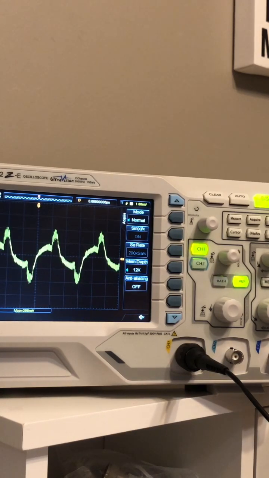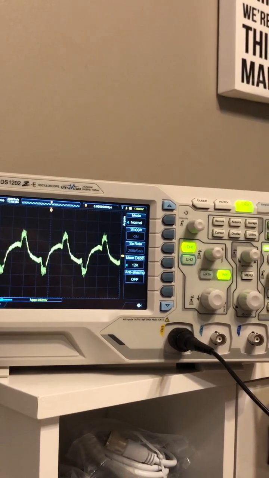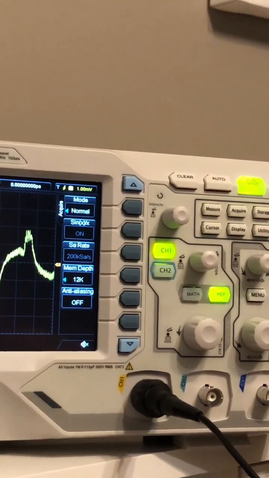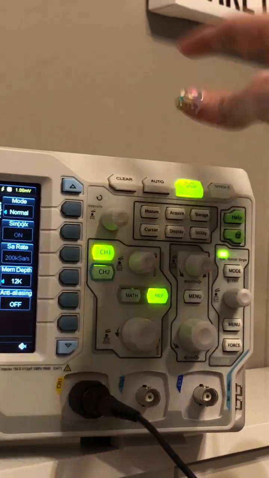Storage. Press this key to enter the file store and recall interface. The storable file types include picture, traces, waves, setup, CSV, and parameters. Internal and external storage as well as disk management are also supported. Okay, and storage is right here.